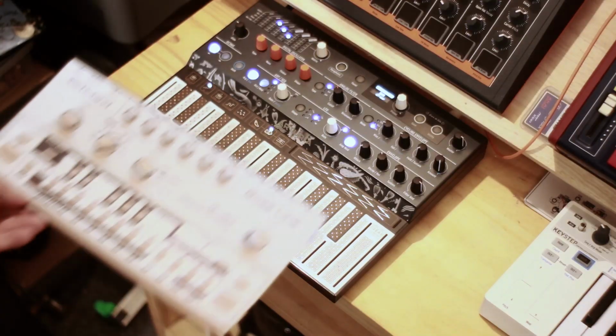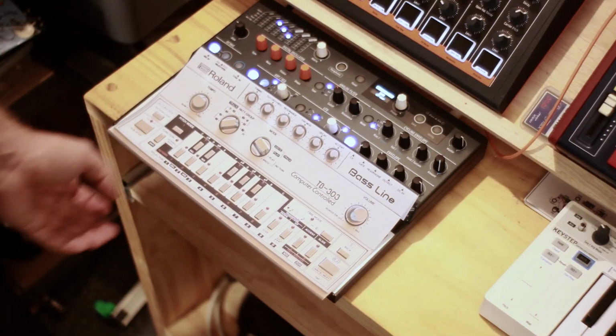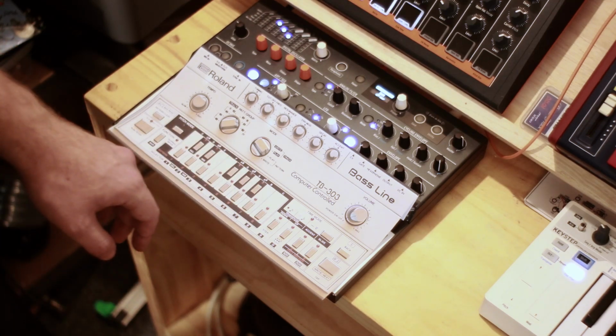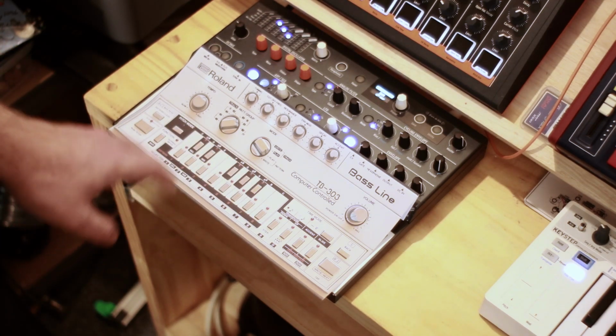So we're going to have a look at the TB303 and then see if we can apply those sort of methodologies on the Microfreak. So here's my very sophisticated Roland. Now, it's quite a simple synth, it's only got a few buttons on it, but you could pull off a lot of character with this machine.